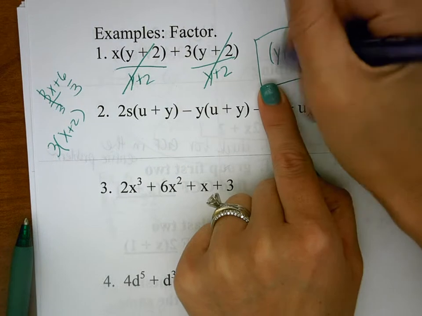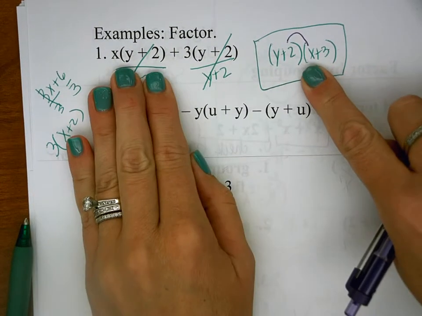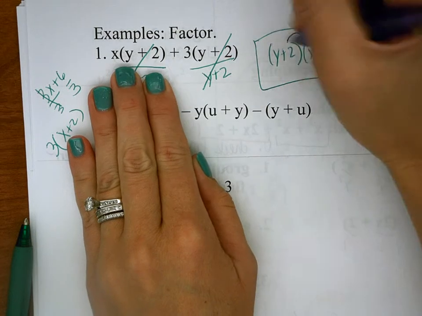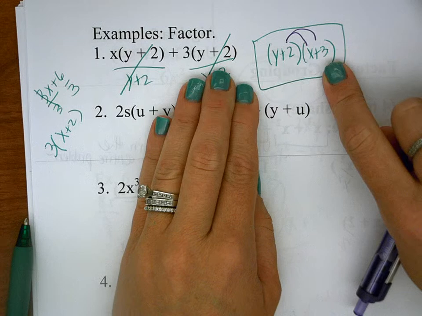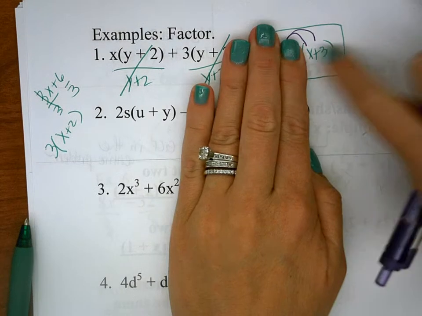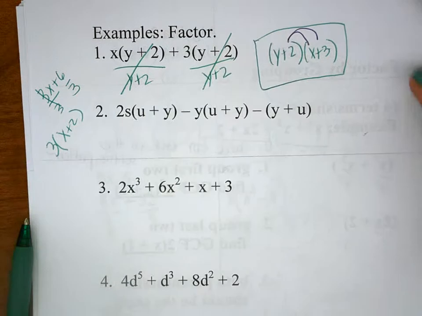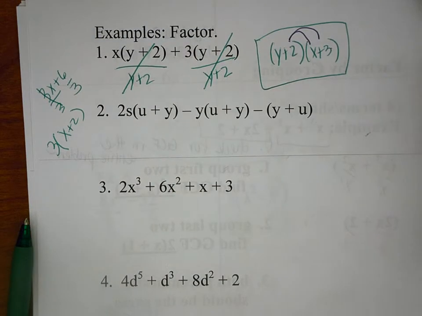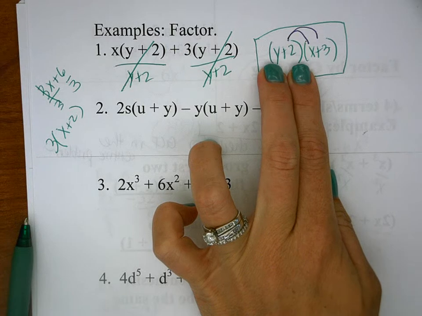So if you took this and multiplied it through, you would have x times y plus 2, which is right there. And then you would have 3 times y plus 2. If you don't have that y plus 2, x plus 3 is not the same thing as what's written there. So whenever you're taking out a GCF, you have to write the GCF, and then you write whatever is left over. What did you say, Marcus?